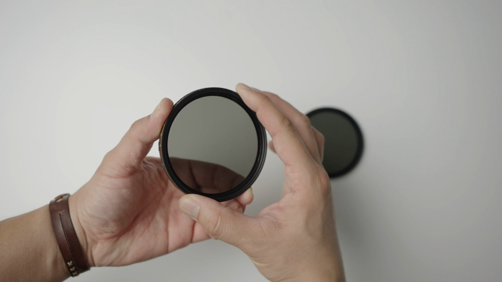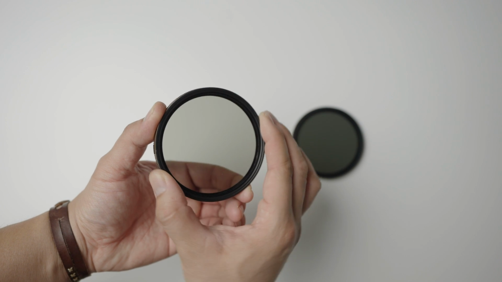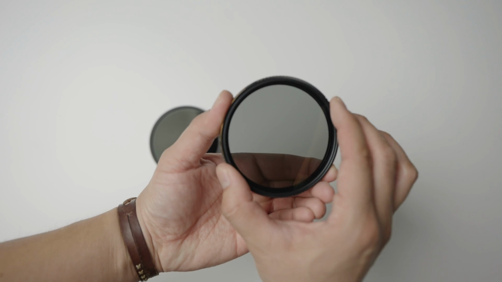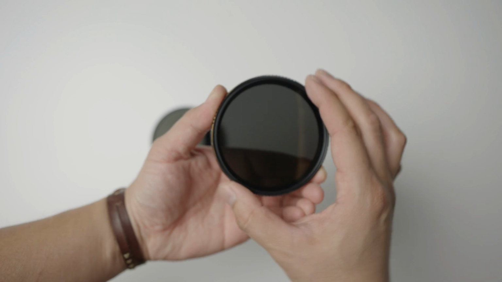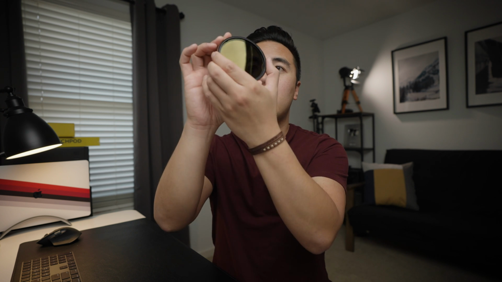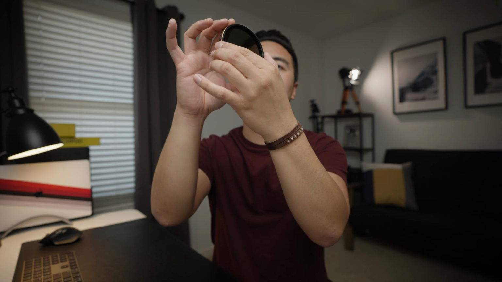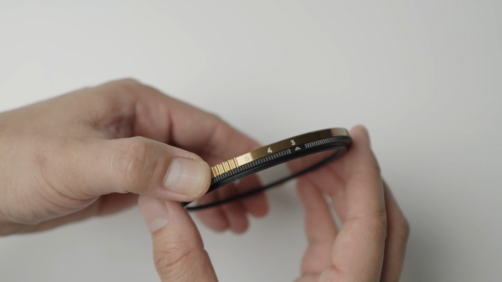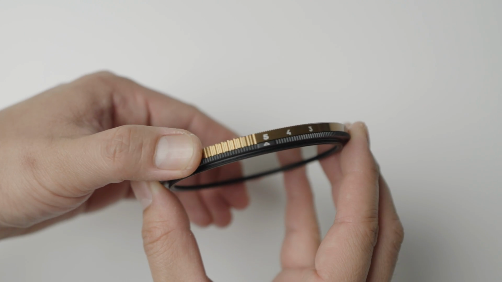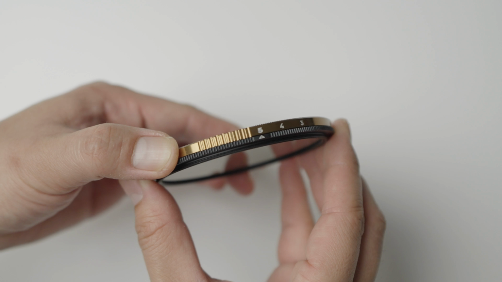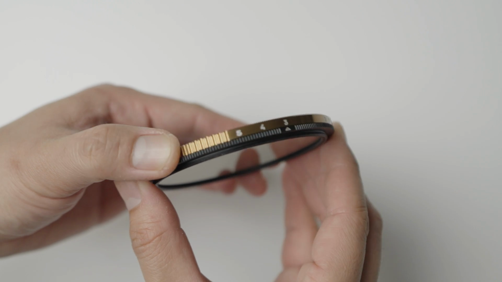Now, there are some differences between the new variable ND filter and the original variable ND filter. With the original filter, you can smoothly transition from one stop to the next. Where with the new filter, if you want to transition from 2 stops to 3 stops to 4, there is a click. I don't know if you can hear it. I'll bring it closer to the mic. Hear that? Now, some people may like that feature and some people may not, but I personally like it because I like knowing that I'm cutting down my exposure by 2 stops or 3 stops and so on and so forth.